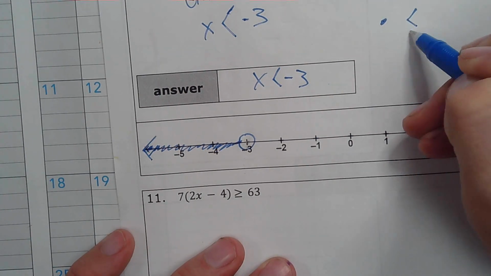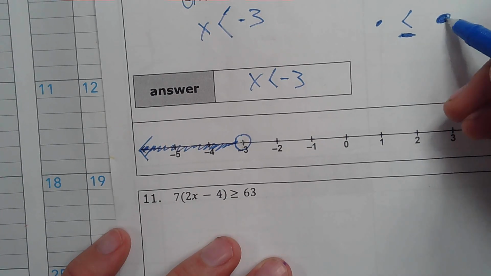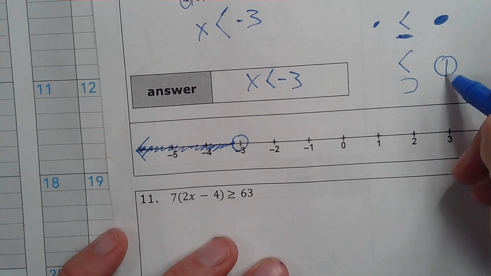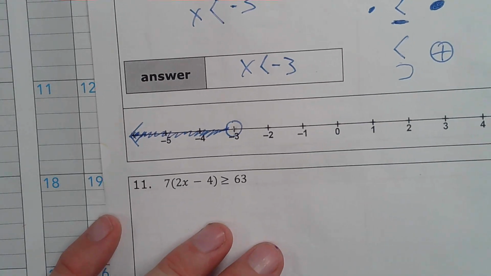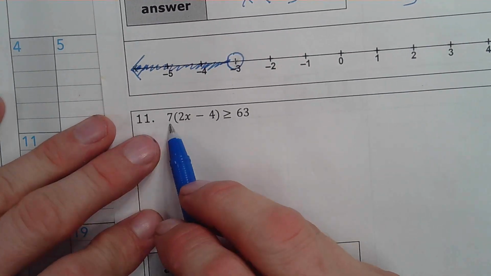If it's got one of those signs in it, it's a solid mark like that. If it doesn't have that, if it's open, it's like that. You should see like a little bullseye on it. Okay? So the next one, you can distribute it or you can divide it by 7.